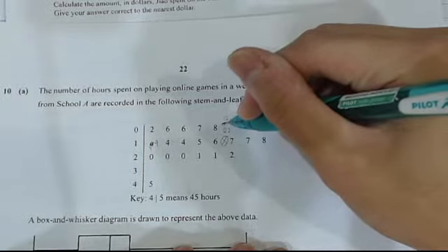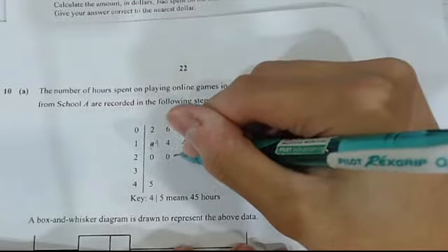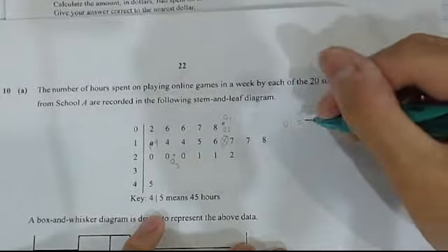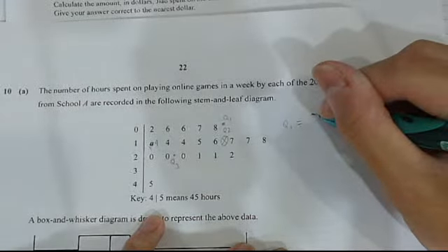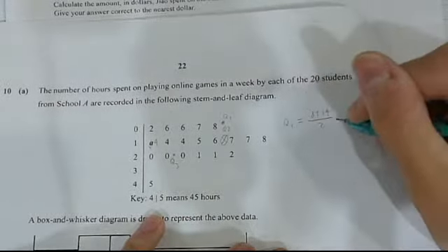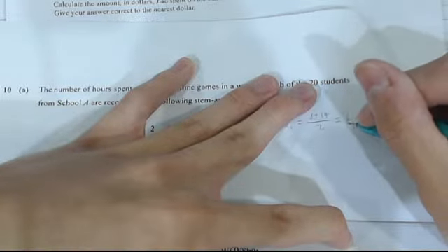So it's right here. Q1 and Q3 is 1, 2, 3, 4, 5. It's right here. So yeah, you just find the Q1 and the Q3. Q1 is equal to 8 plus 14 over 2, which is 11.